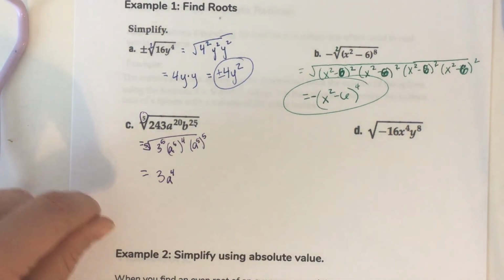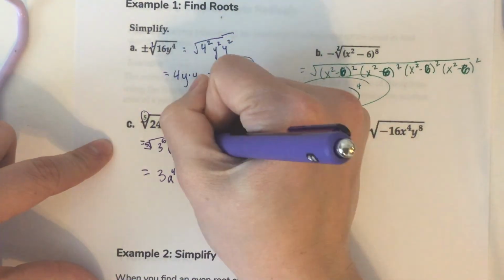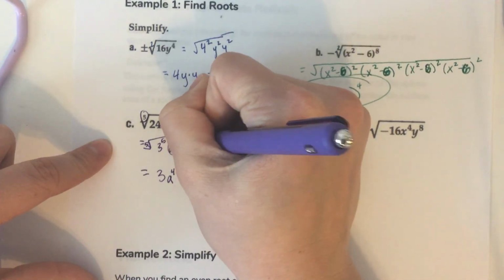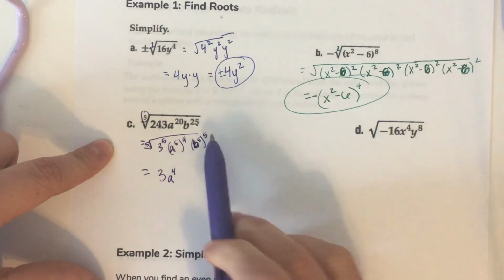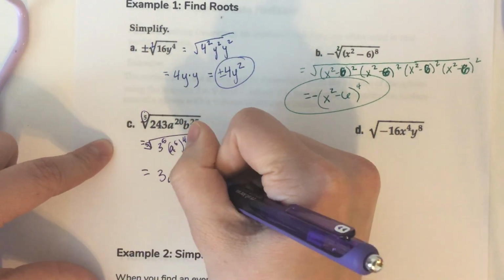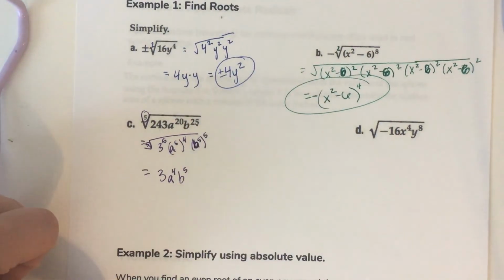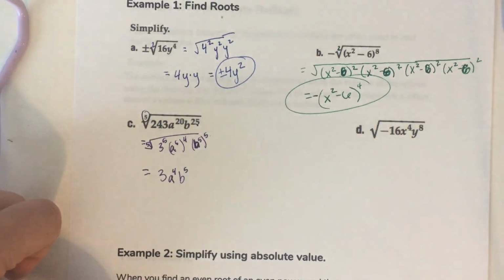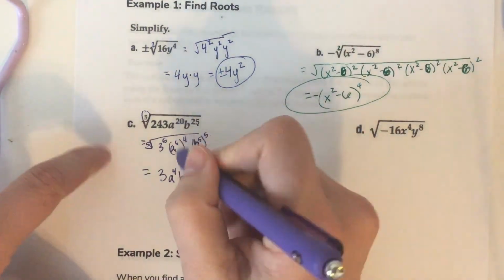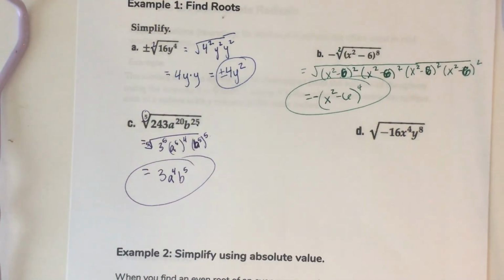And then I have 5, this should be a b, I'm sorry. I have 5 b to the 5ths, so then I can pull out a b to the 5 right there, and I'm just using that exponent right there to get what I need. And that would be our answer.